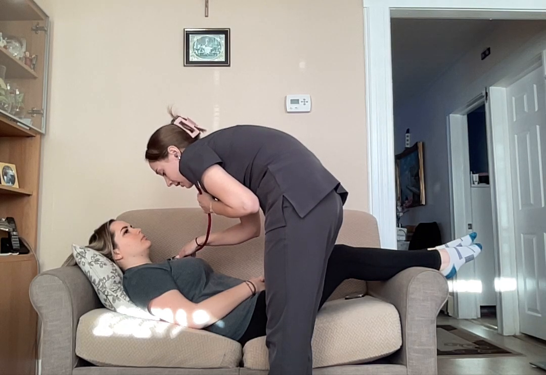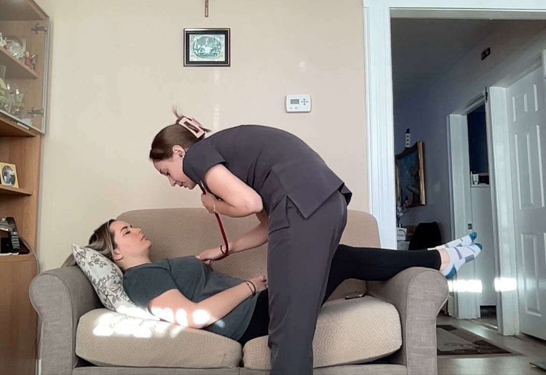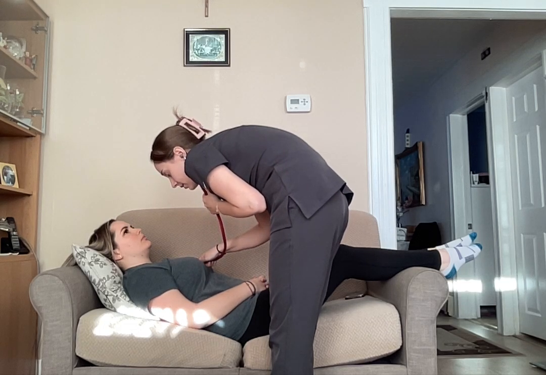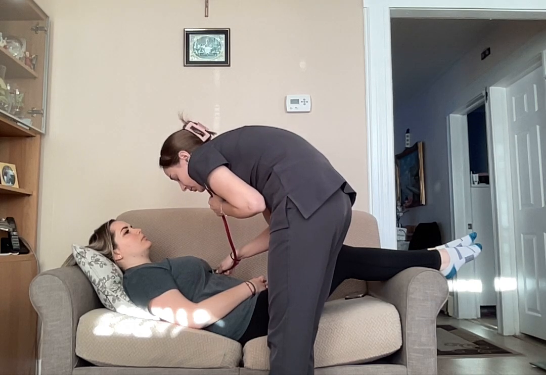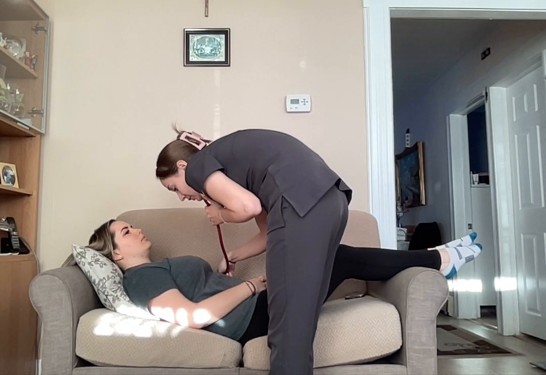Move on to the pulmonic at the second left intercostal space. Erb's point, left third intercostal space. Tricuspid, lower left sternal border at the fourth intercostal space. And then move on to the mitral, which is the left fifth intercostal space, medial to the midclavicular line.